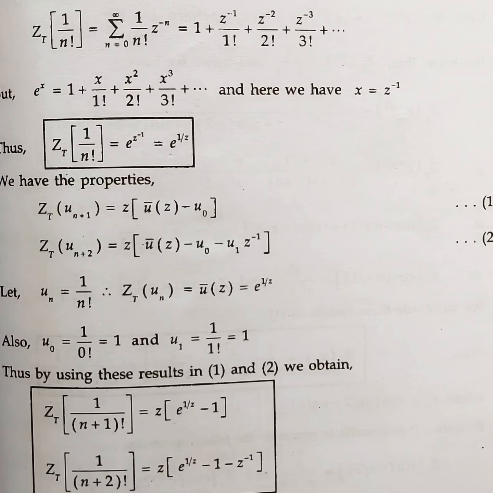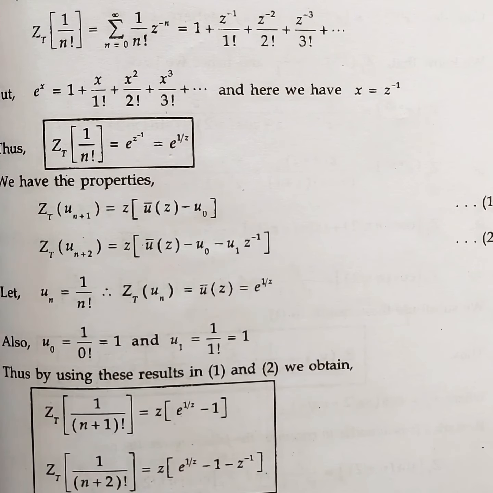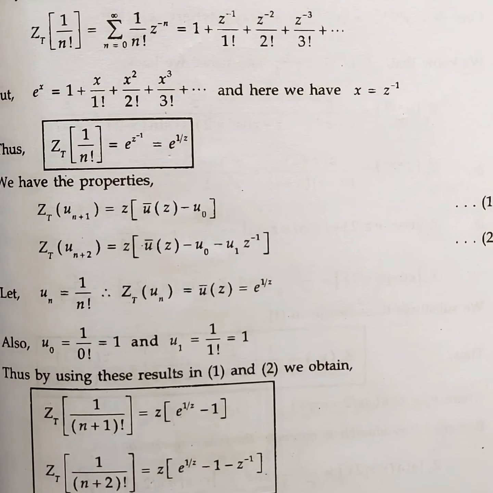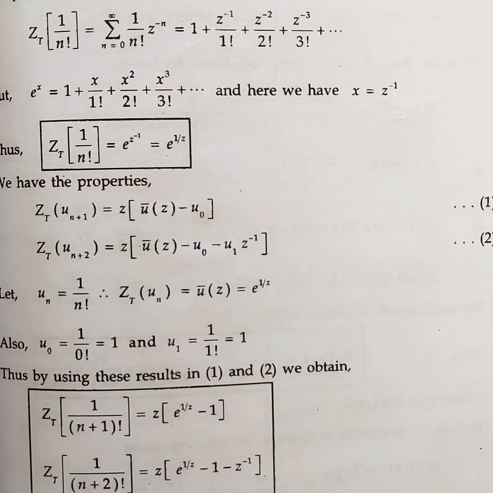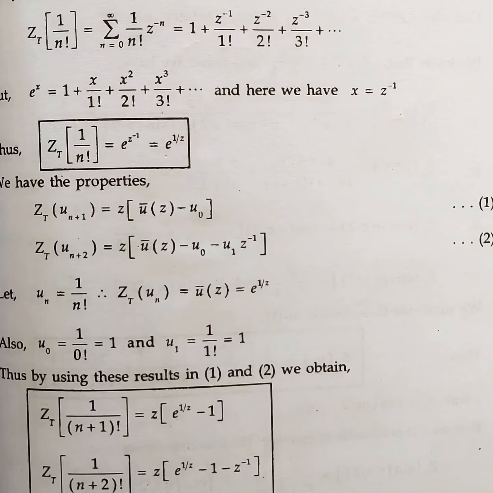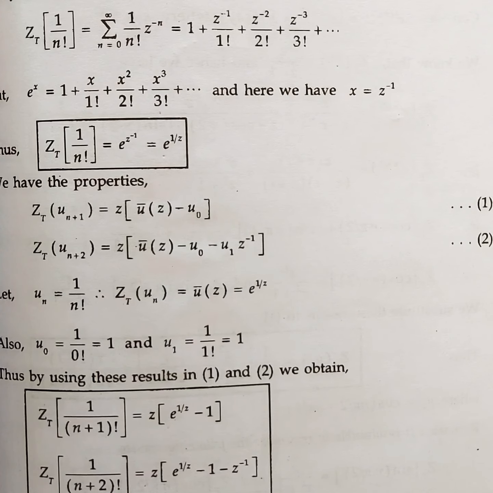So we have solved problems by using the shifting rule as well as the z transform of cos n theta and sin n theta. Basically we have a few formulas and we will be using those formulas to get the desired result. Thank you.